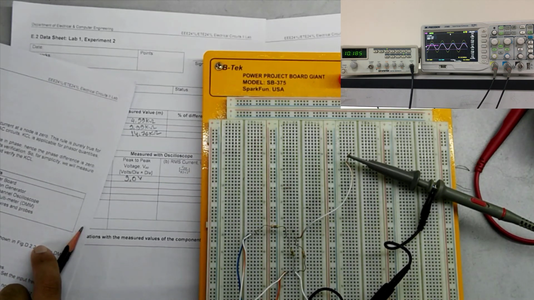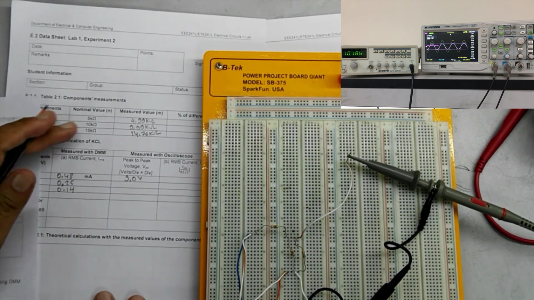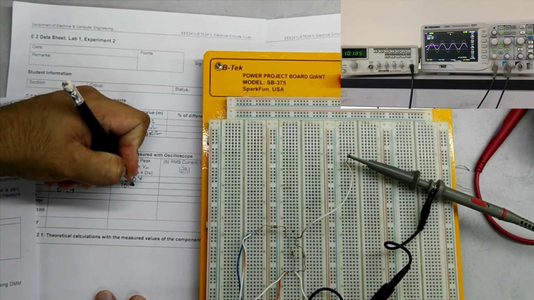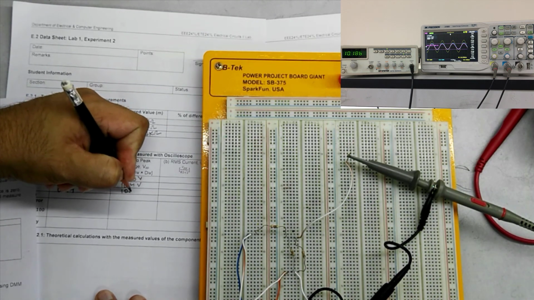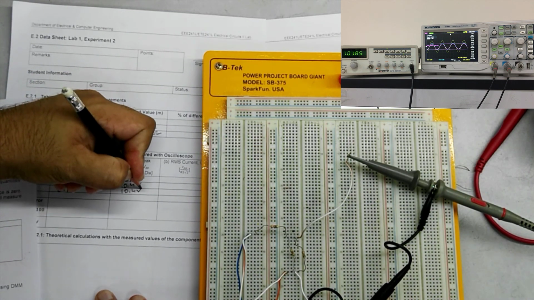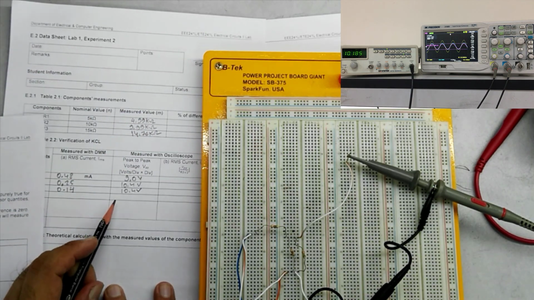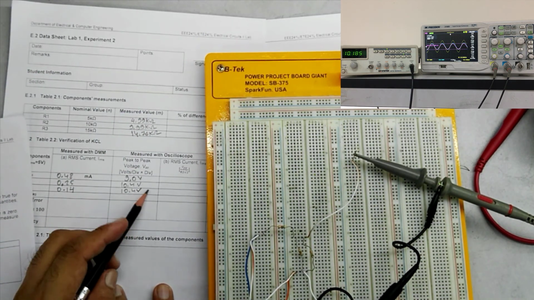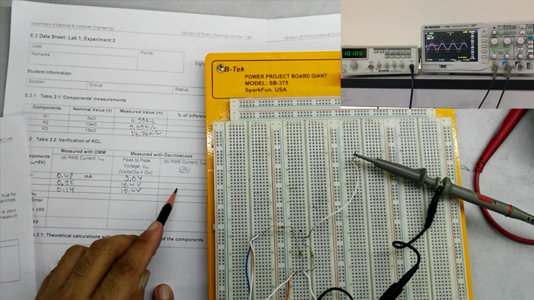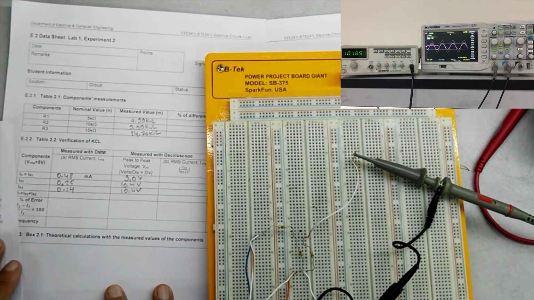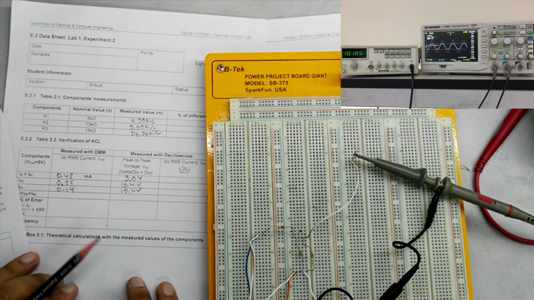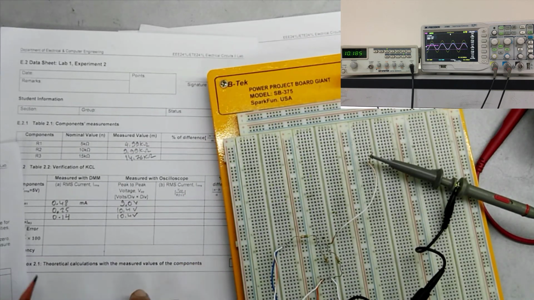It's around 10.4 volt. So 10.4 volt, 10.4 volt. From these voltages we have to calculate the corresponding RMS current, and it will then be prepared for comparing with our current calculations here. So for this experiment we have completed taking all the readings required from the equipment.